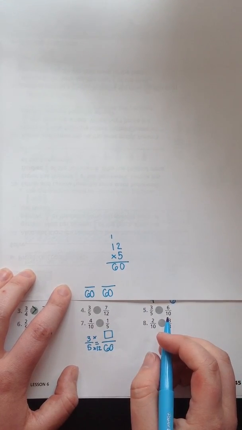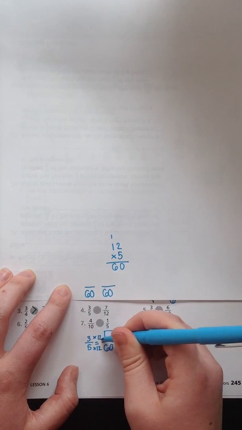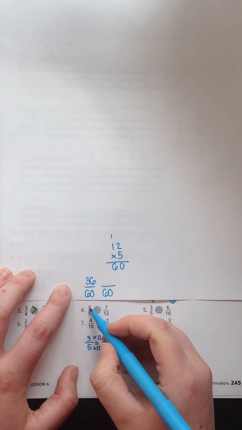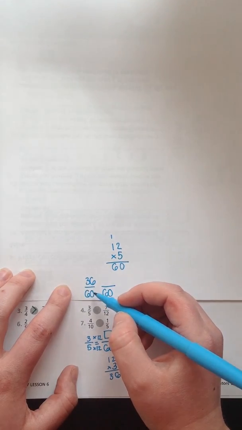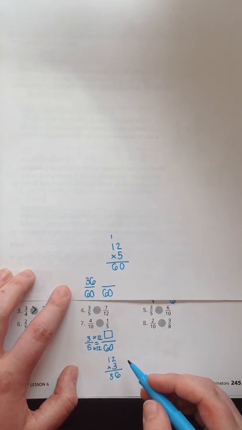Oh, well, it's going to be 12 because I always multiply by the same thing on the top and bottom. So let me do 3 times 12 really quick, unless you know it off the top of your head. 3 times 12 is 36. So 3/5 is the same thing as 36 over 60. If you're confused how I got that, I want you to rewind and watch what I did again.